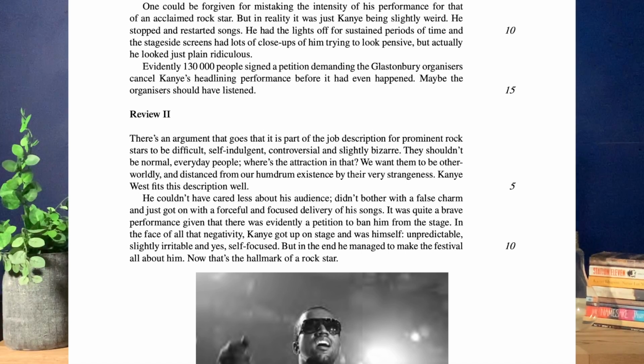We want them to be otherworldly and distanced from our humdrum existence by their very strangeness. So in the context of what it has said before, where it's talking about rock stars shouldn't be normal, they shouldn't be everyday people, there's no attraction in that. We want them to be distanced from our existence by their very strangeness. We're thinking about, okay, what exactly is meant by that phrase and exactly how can we interpret that?